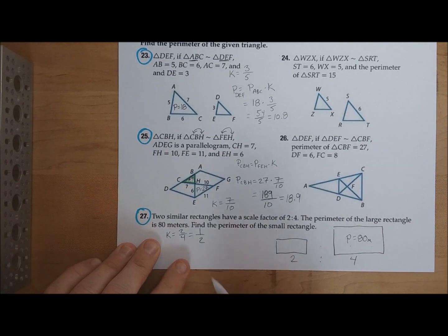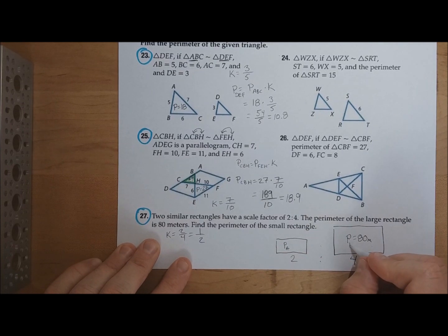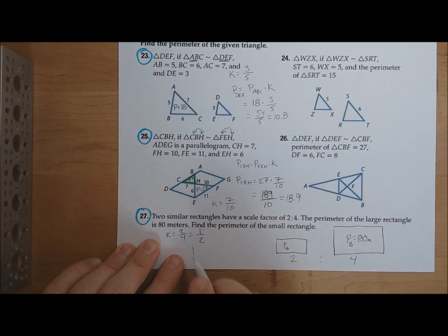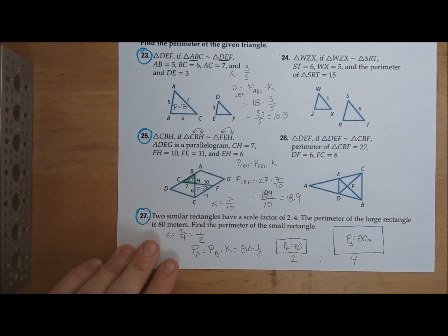And you can say I'm going to multiply, let's say the perimeter here, let's call this perimeter of A, we'll call this perimeter of B. The perimeter of rectangle A is going to equal the perimeter of rectangle B times that scale factor. So it's going to equal 80 times 1/2, and that's going to give you 40.